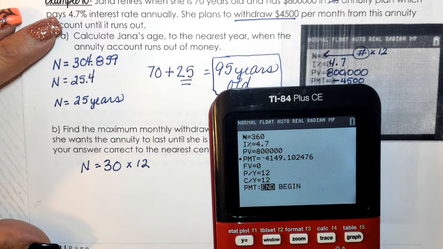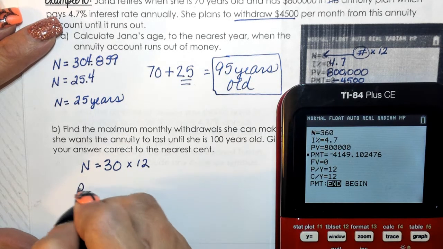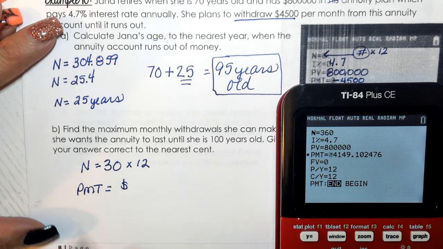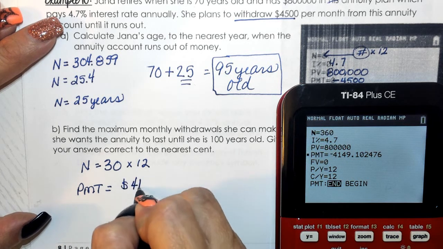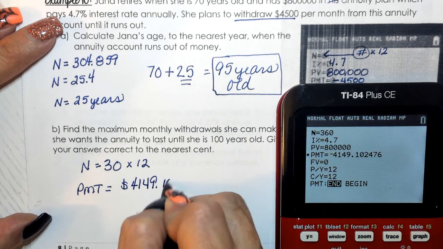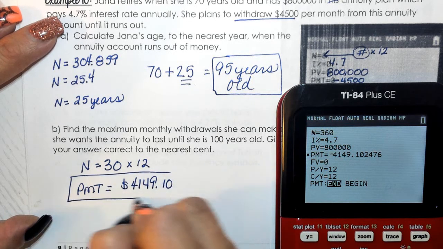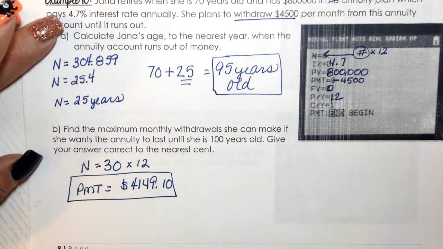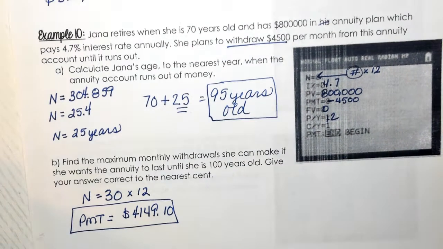Alpha solve. So the maximum payment that she could make to herself to make this last until she's 100 is 4149.10. That is the maximum monthly amount she could withdraw. All right, and I think that, we got to check for understanding now.